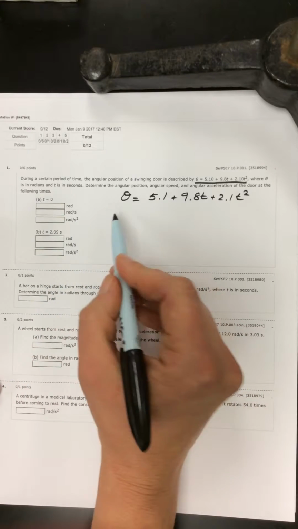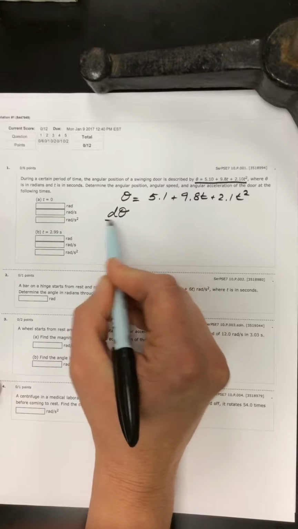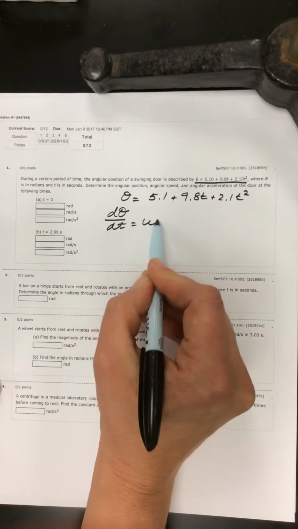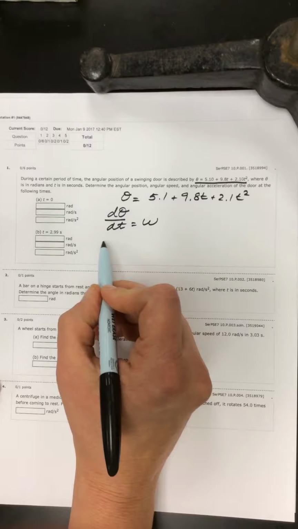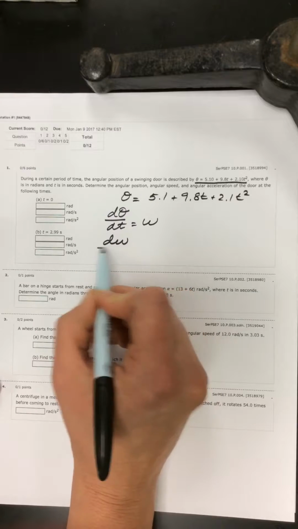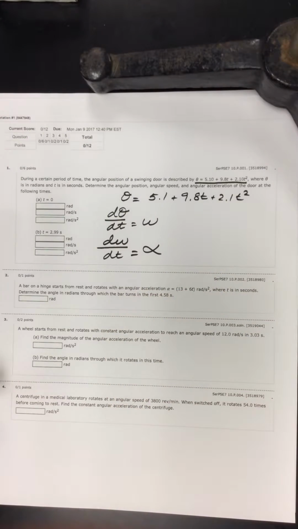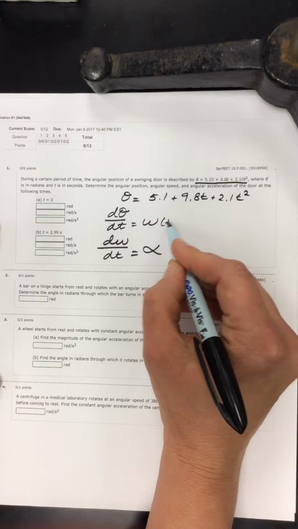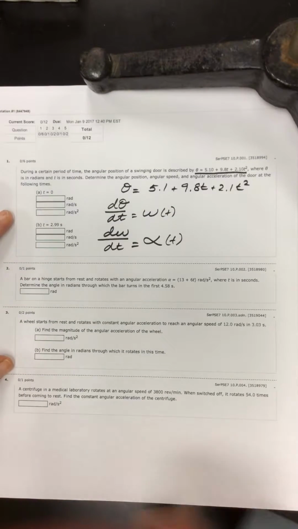The main thing here to keep in mind is that if you take the derivative of theta with respect to time, you're going to have your angular velocity function, and if you take the derivative of the angular velocity function with respect to time, you're going to have your angular acceleration function. Actually, I should probably put little functions in there, right? Put a little respect to time, and then you can plug and chug and figure out your values for those. So not too tough.